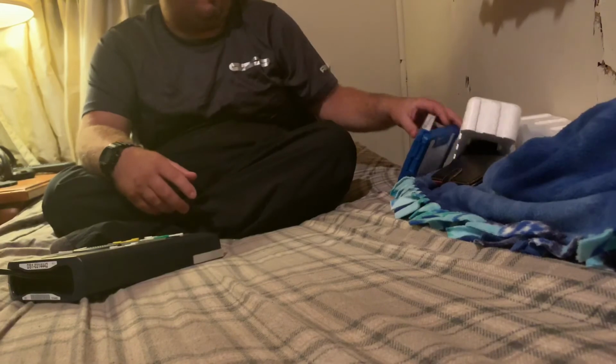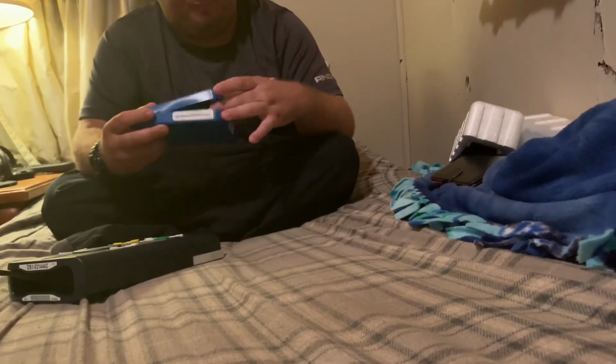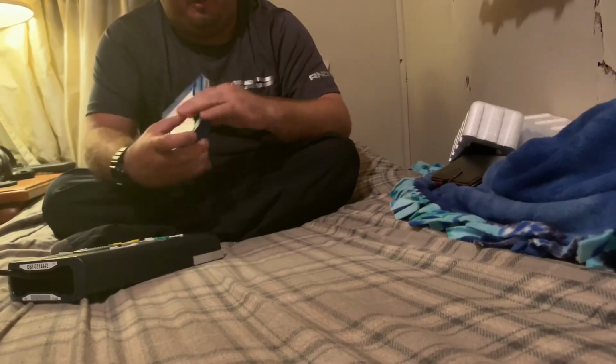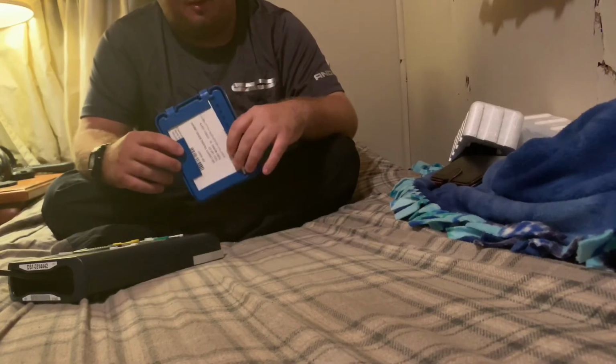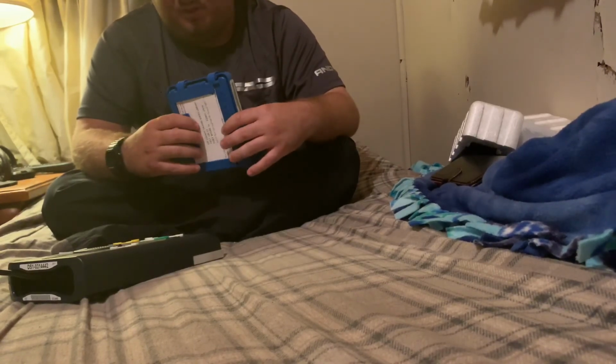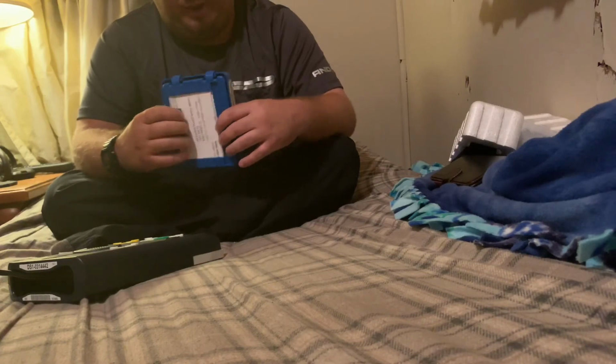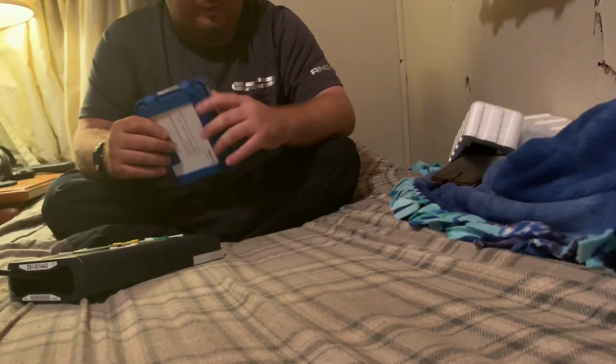So basically, I gotta leave the book. Once I get done reading the book, I put the cartridge back into this little box. I send it back to them, and I go online and order me another one, or they will send me another one.